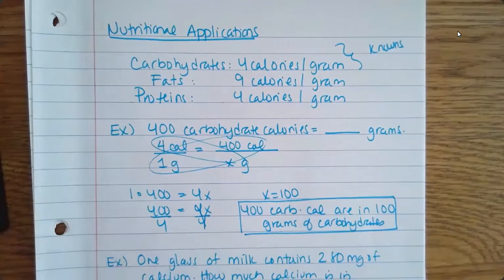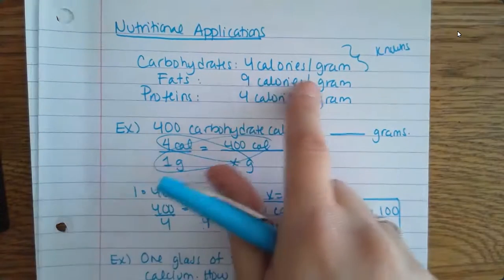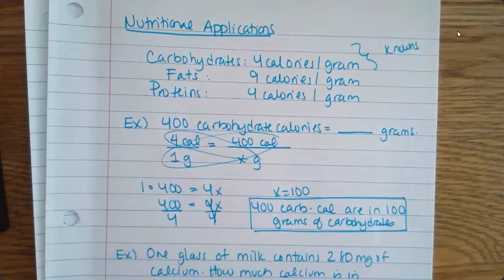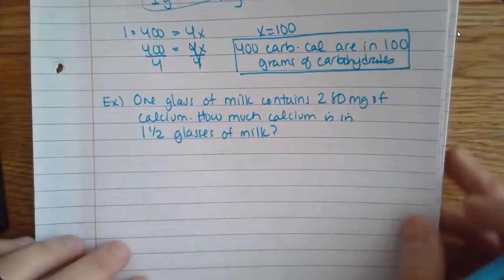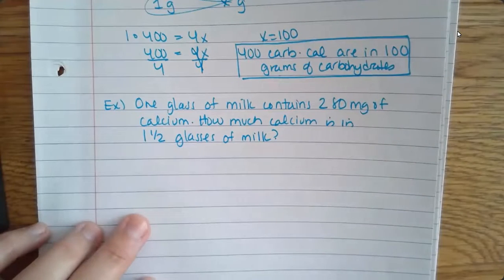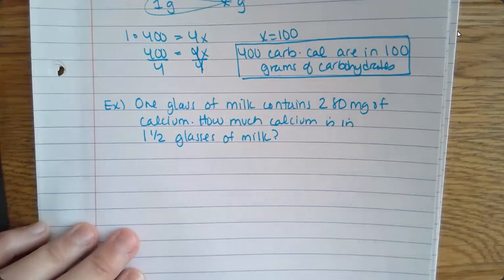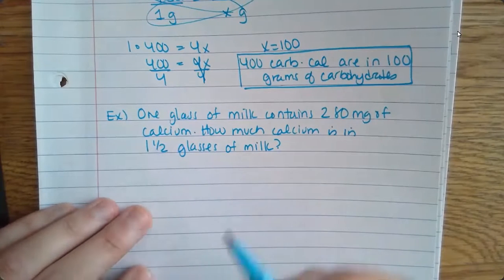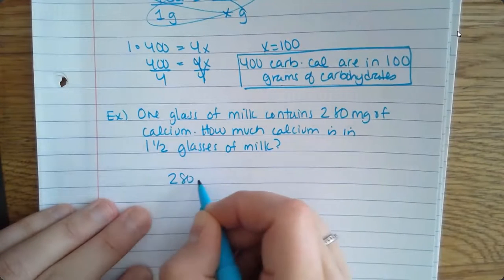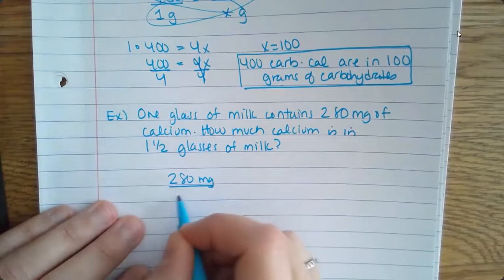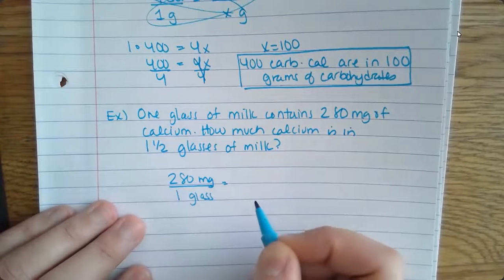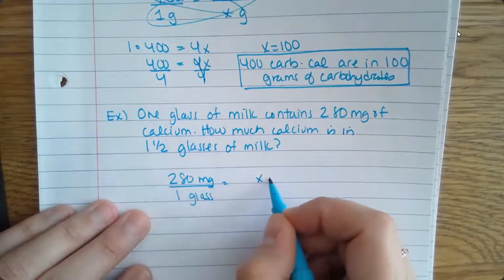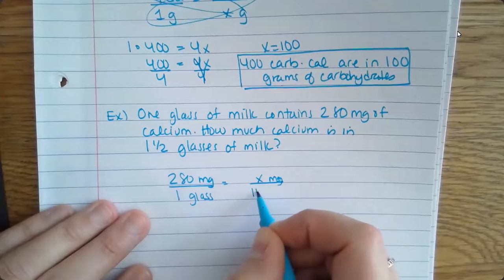And you can do similar examples with the fats and the proteins using 9:1 or 4:1 instead. Another example using nutrition doesn't have to be necessarily related to carbs, fats, or proteins. It could just be some other nutrient that you would need. Let's say, for instance, we're looking at calcium. 1 glass of milk contains 280 milligrams of calcium, and we want to know how much calcium is in 1.5 glasses of milk. We still start with our known. So we have 280 milligrams of calcium for 1 glass. I want to know how much calcium is in 1.5 glasses.